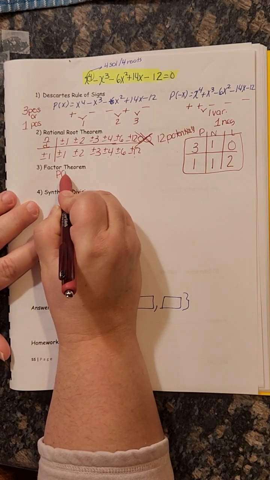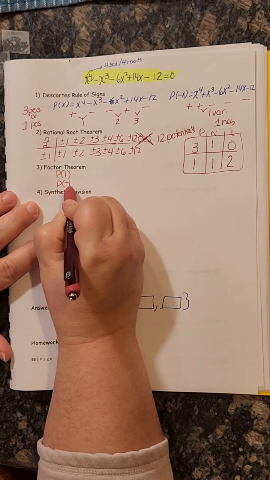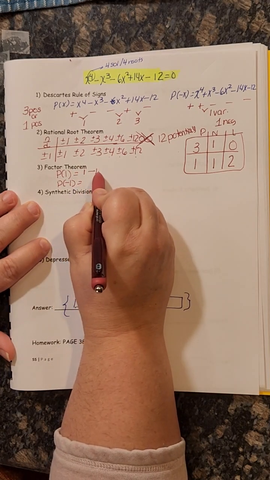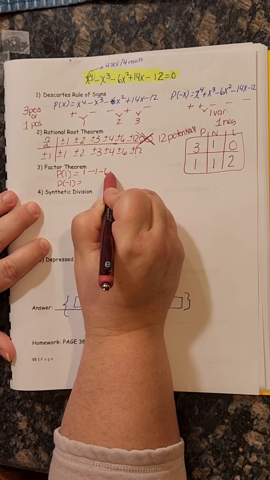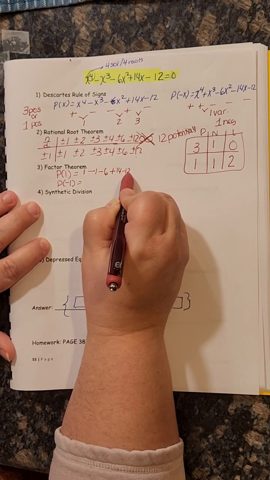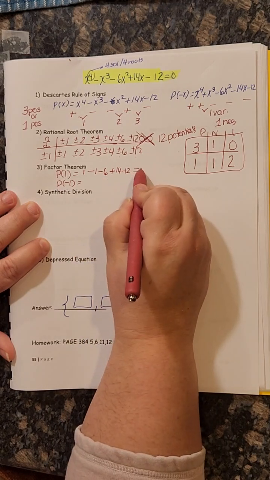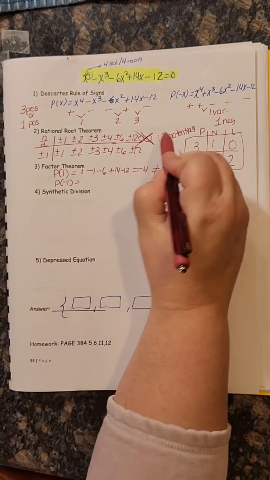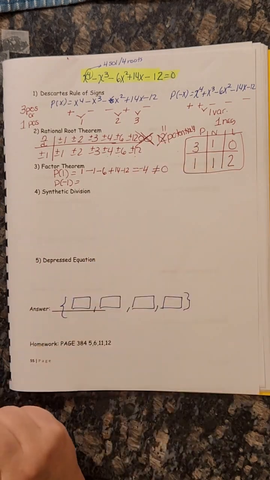But our factor theorem, I like to do it with the -1, which is the way you'll do it on the test. You get a 1 minus 1 minus 6 plus 14 minus 12, and that equals -4, which is not equal to 0. But at least now we're down to 11 potential roots.